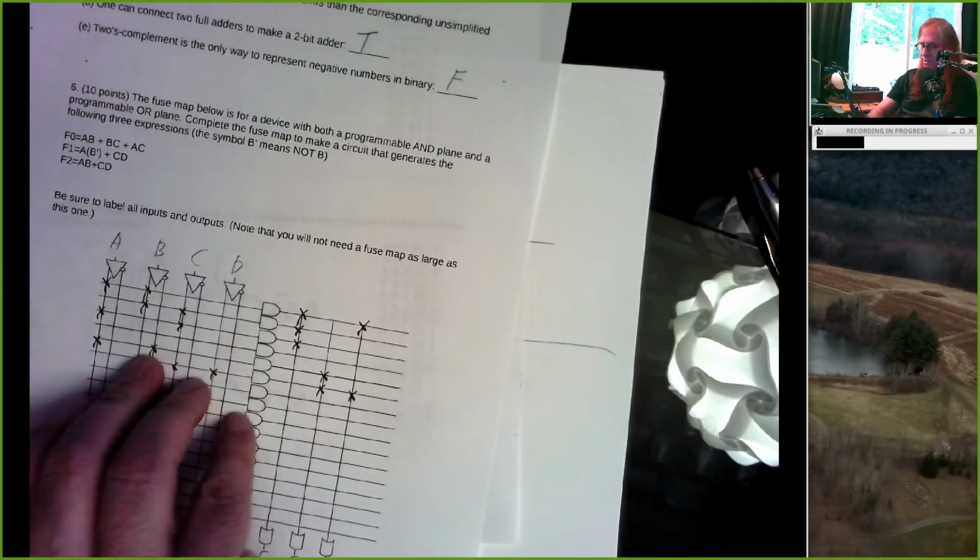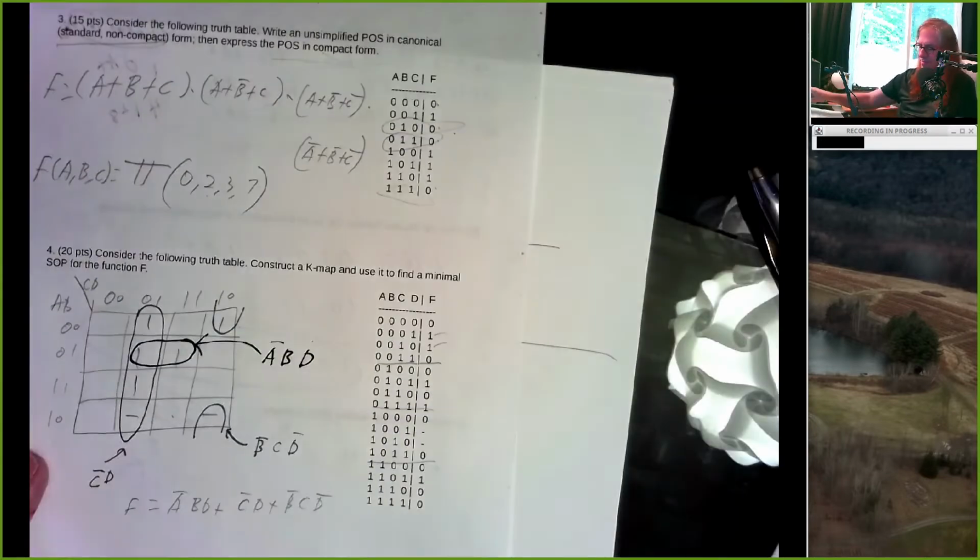So deductions: switch issues on the schematic, some issues converting the pieces of a K-map, these covers, into expressions, which is just an algorithm, right? See which inputs are changing inside here. The ones that change don't matter.